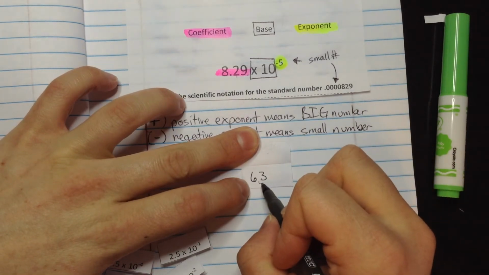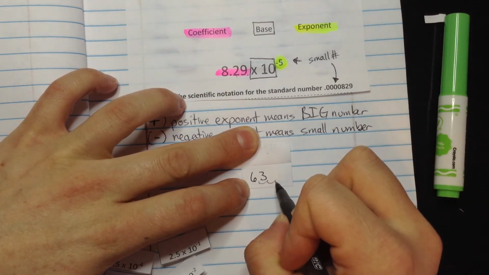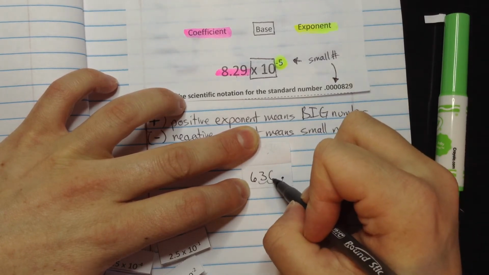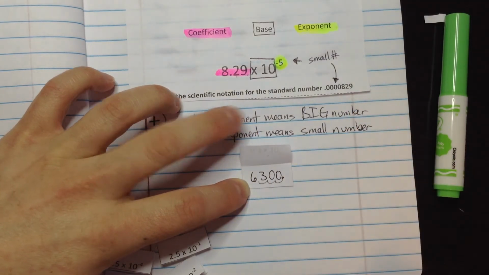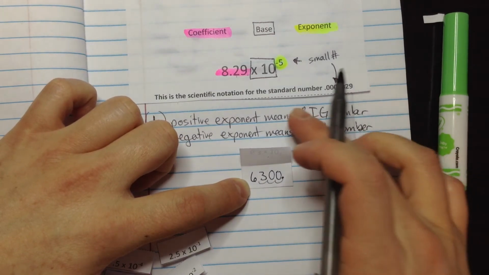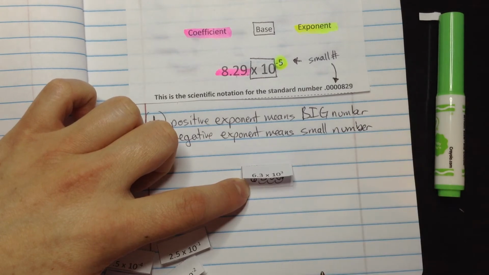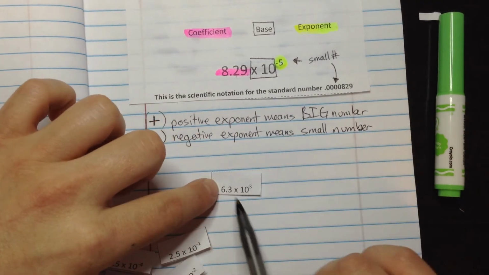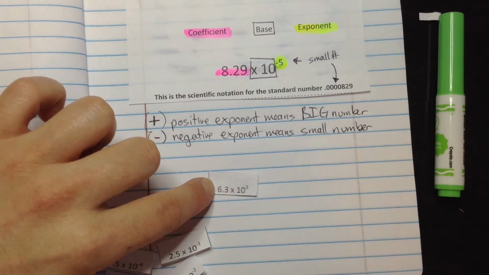So I'm going to move it 1, 2, 3 times. That's where the decimal is going to go to make that a larger number. 6,300. So that's how you convert a number from scientific notation into standard notation.